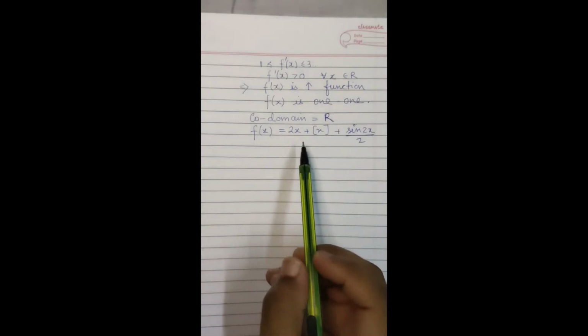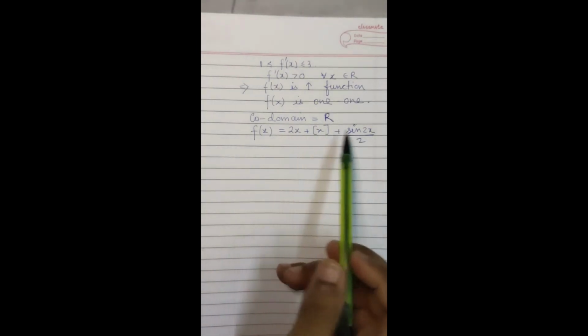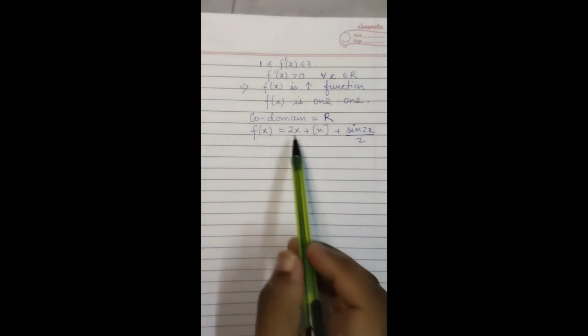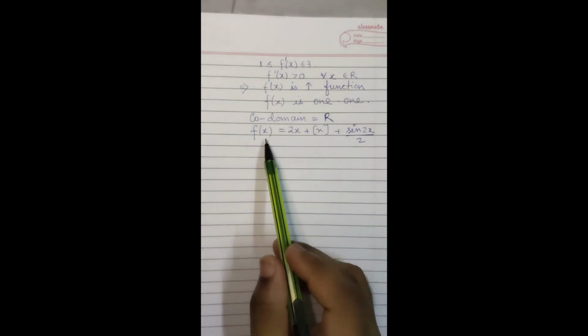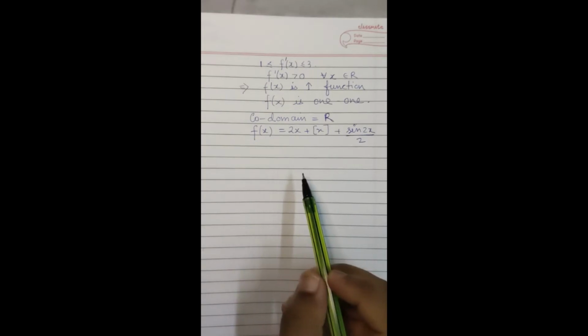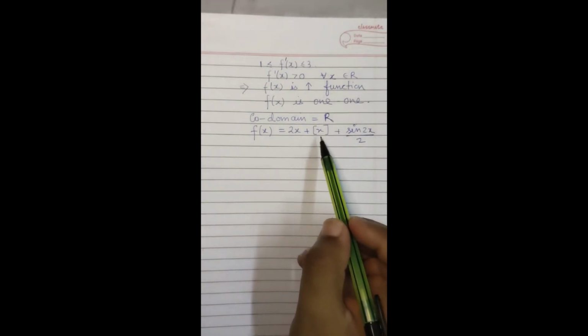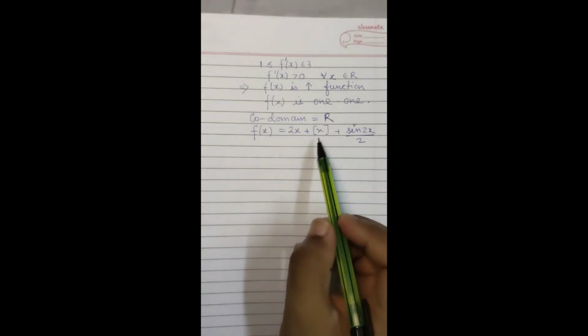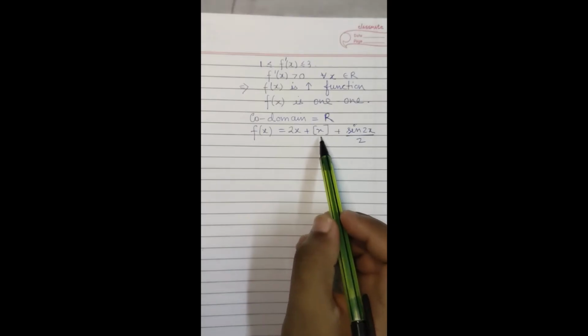I can see that the domain for this function is R, so I can say that the range should also be R, but this is not the case, because the range is not R.